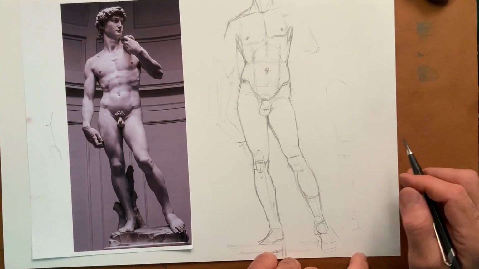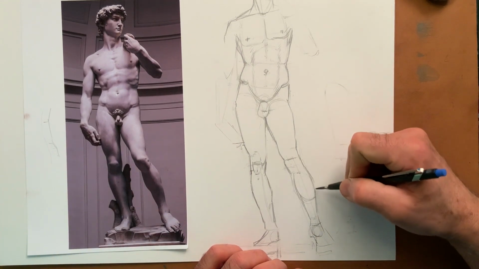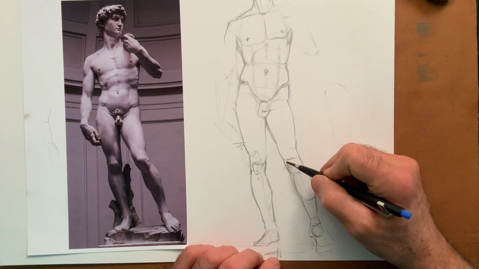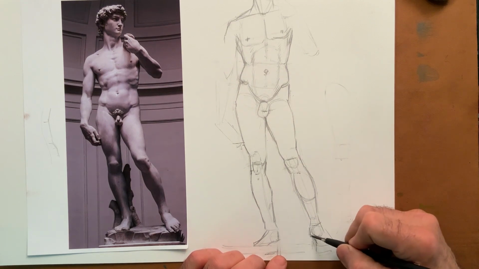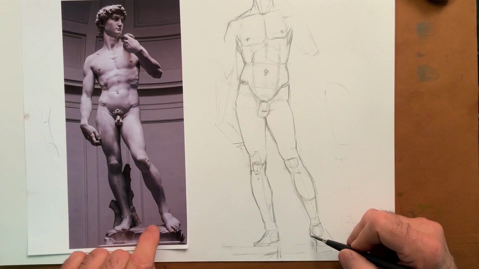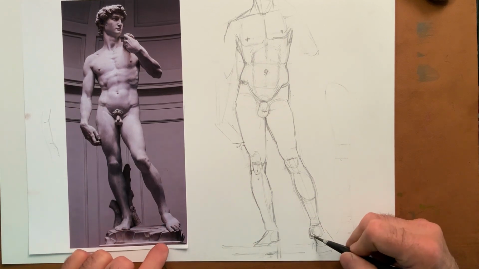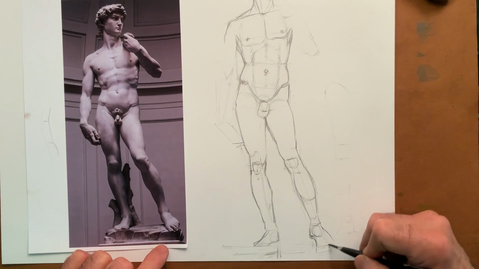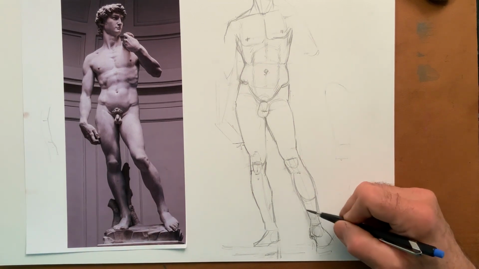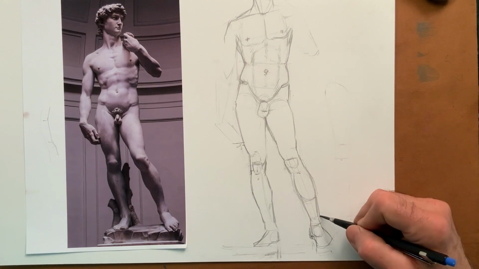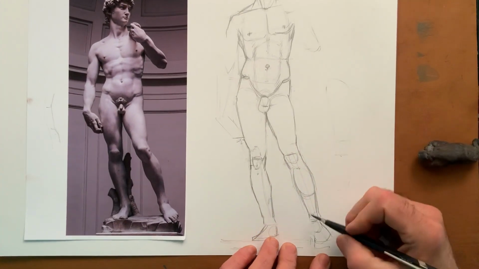Right? So this needs to protrude like that. That's good. Maybe more. That's the knee. That's the heel. And that's the toes. I need to move the foot a little bit to the right, which I can do, right?